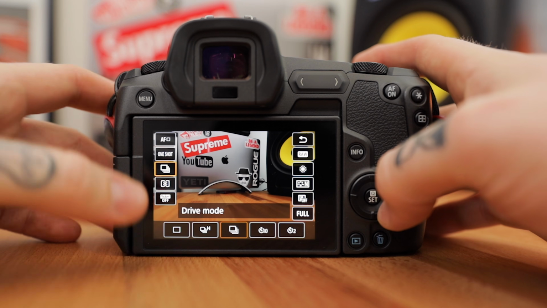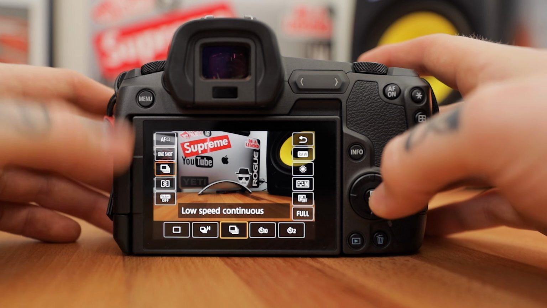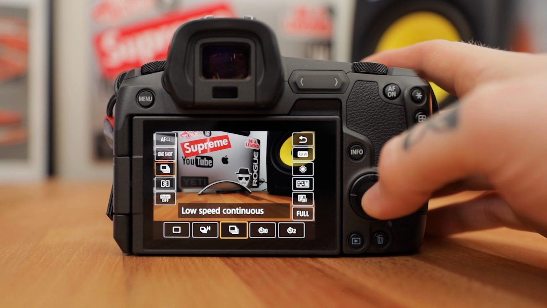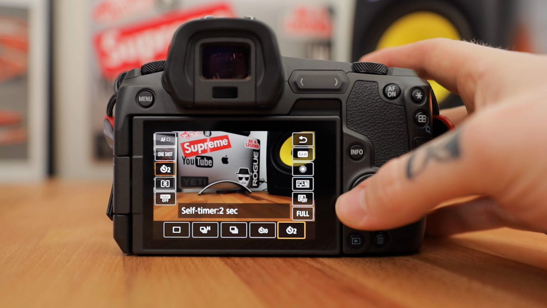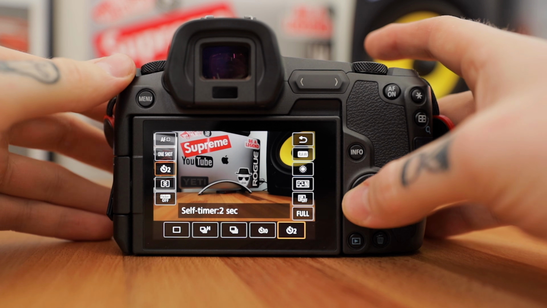Moving on down the line here, when it comes time to drive mode, I usually have it on low continuous. That just works best for me. If I'm doing something like trying to take a thumbnail for myself or something like that, I will then kind of put on a self timer and allow myself to kind of get framed up, and then it takes the shot for me.